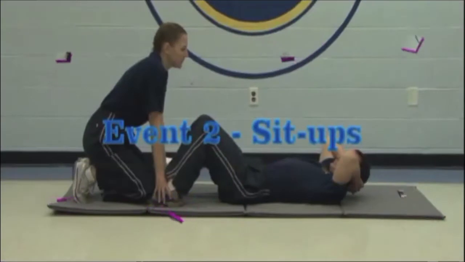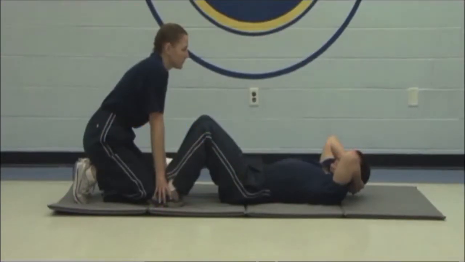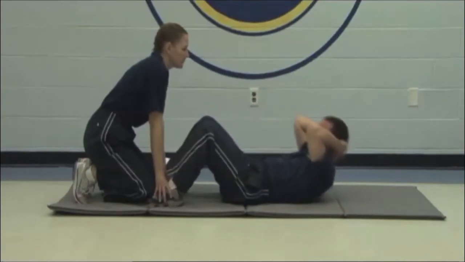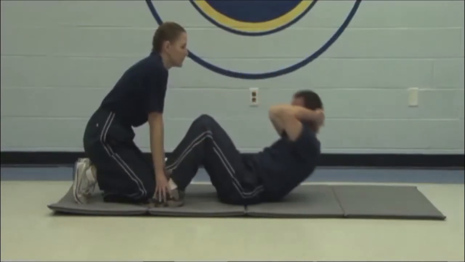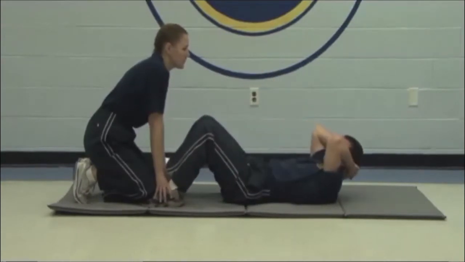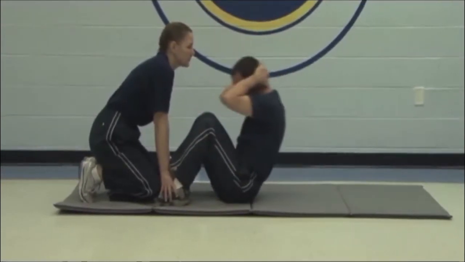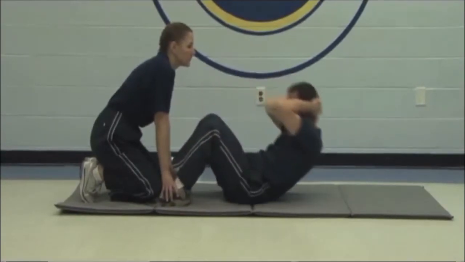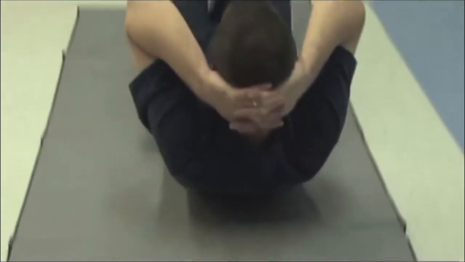Event 2, Timed Sit-ups. On the Get Ready command, the applicant assumes the starting position by lying flat on their back with their knees bent at 45 degrees. Feet may be together or up to 12 inches apart, resting on the ground, and may be stabilized by a partner holding the ankles with the hands only. The applicant's fingers must be interlocked behind the neck or head.